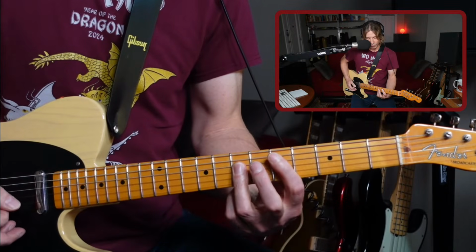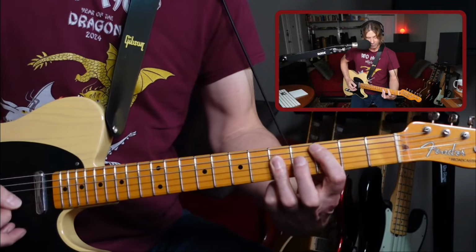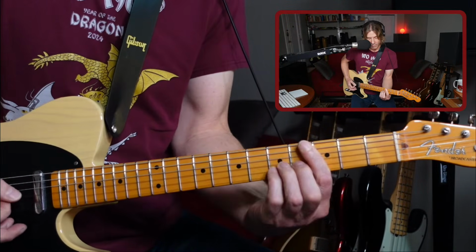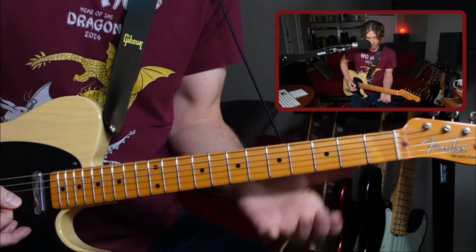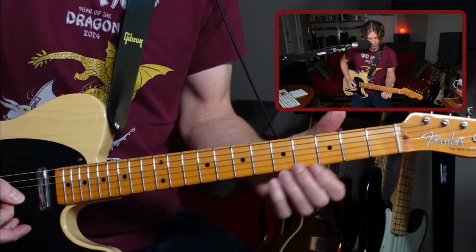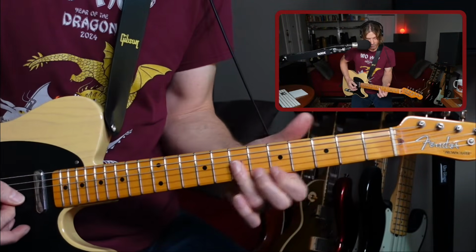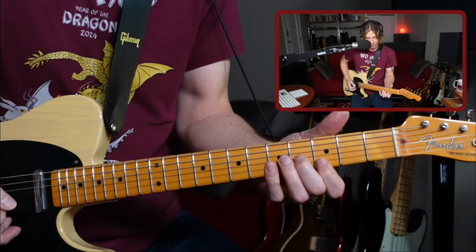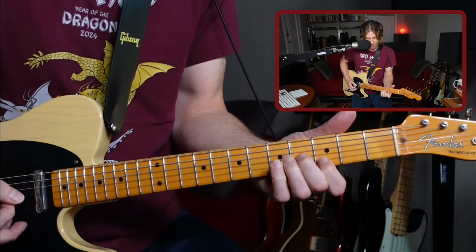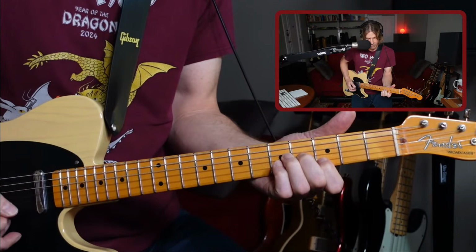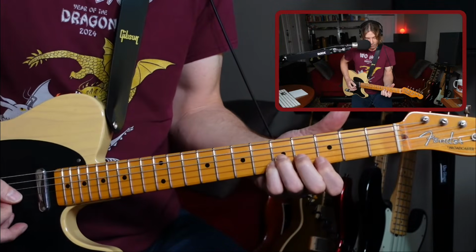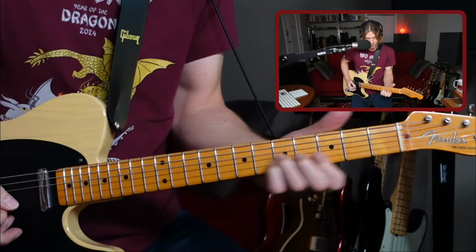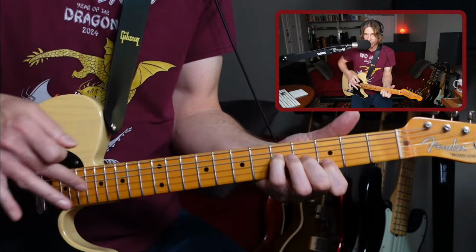And this one is the root and the 3rd of the 5 chord. See, over this progression, it would work. So I'm just shifting around the progression.